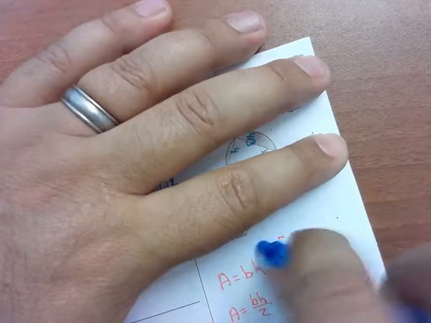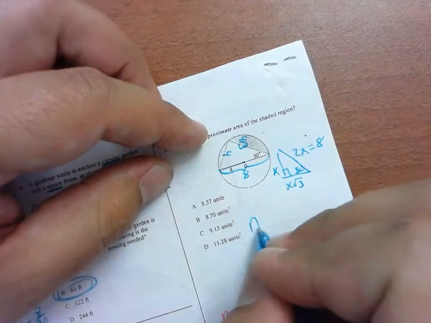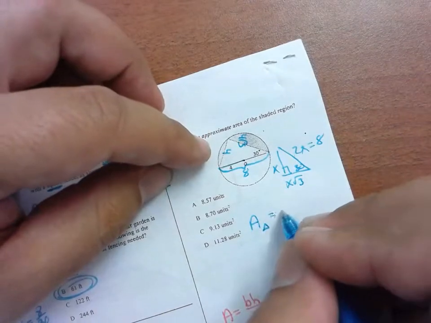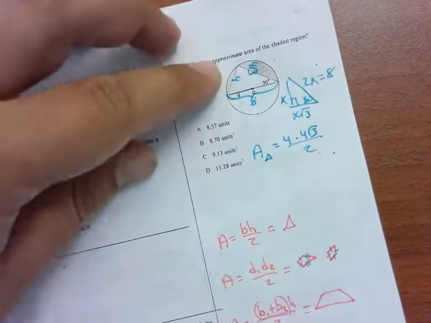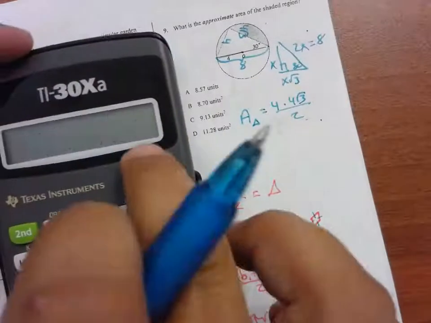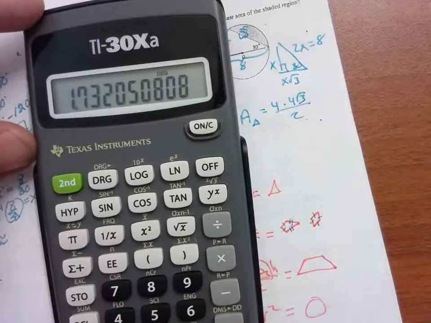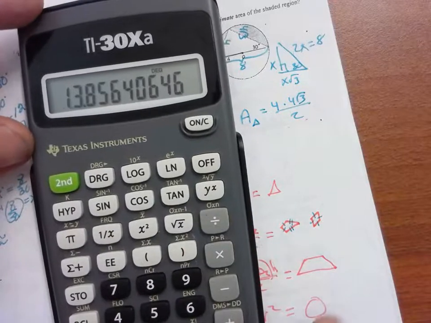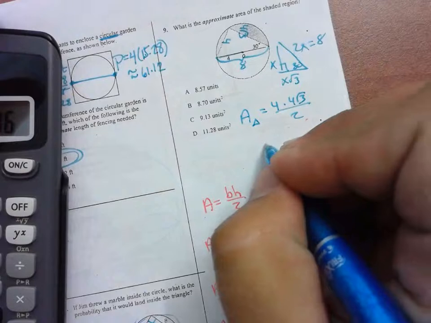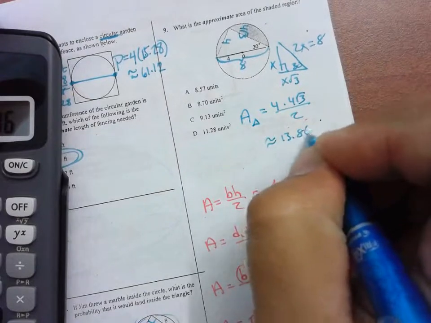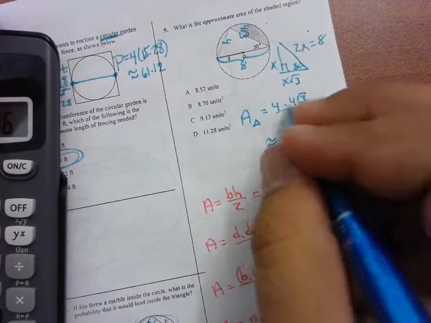I'm erasing all this. We already got it. To find the area of the triangle, it is 4 times 4 root 3 divided by 2. So 4 times 3 radical divided by 2 is 13.86, approximately. That's just 8 root 3, right? The whole thing is the same thing. Right.